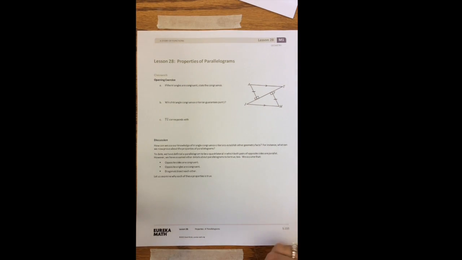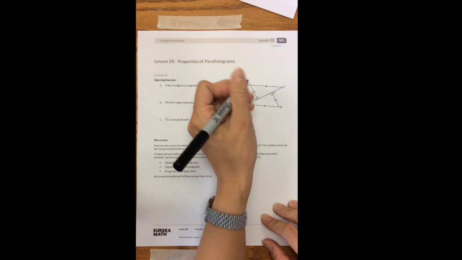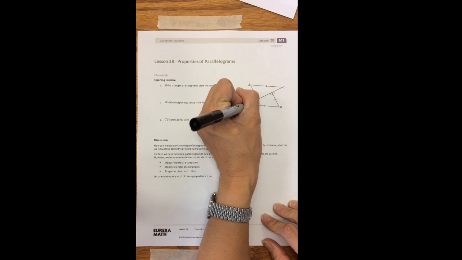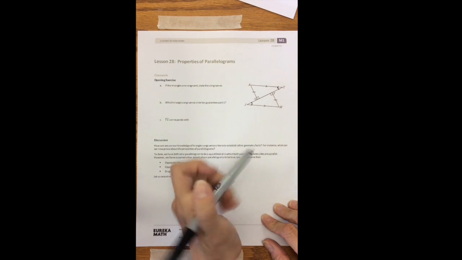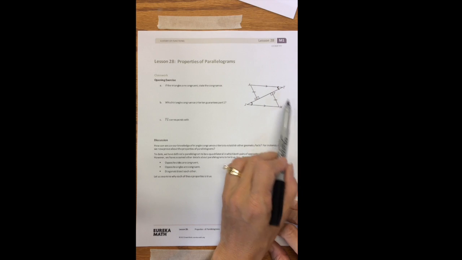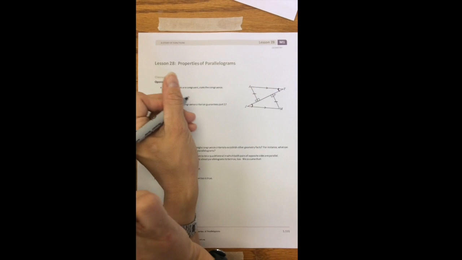We'll try it though. So, properties of parallelograms. If we look at this opening exercise, we have two triangles here. And the first question says, if the triangles are congruent, state the congruence. What we know here is I have two parallel lines and a transversal. So we have an angle here congruent to another angle. You see we have angle J congruent to angle T. So we do know that these triangles are congruent because of angle, side. So let's go ahead and state the congruence.